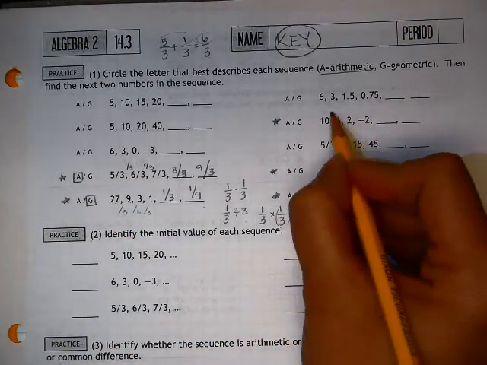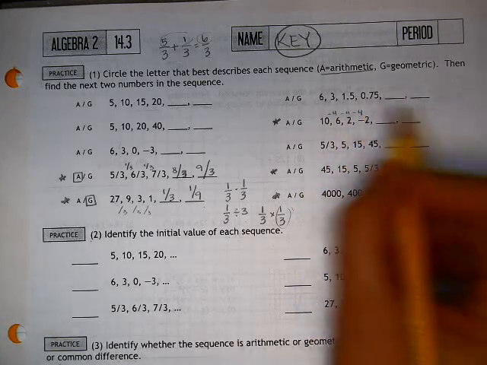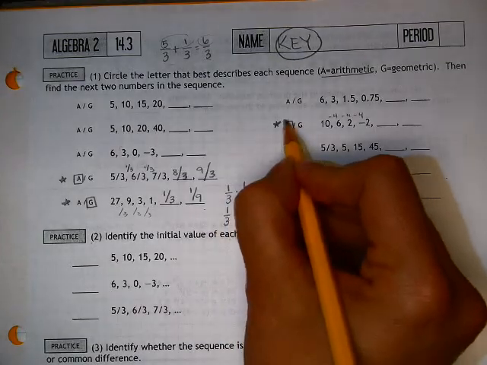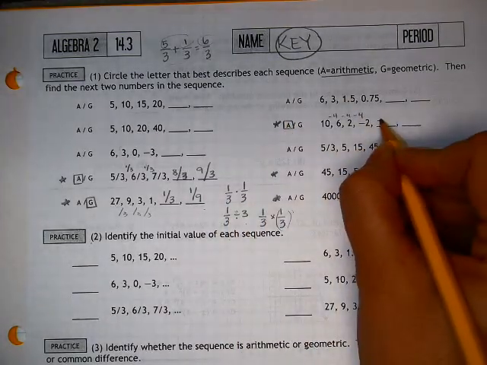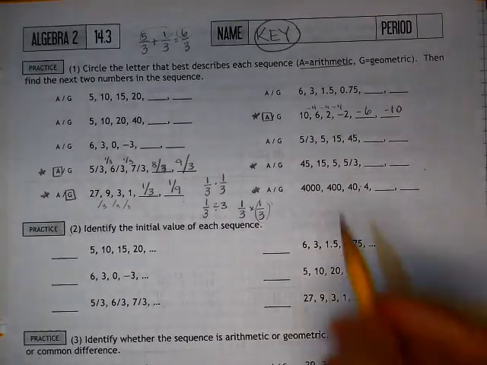Let's look at this one here. I seem to be going -4, -4, -4. So it seems to be a common difference, which would make it arithmetic. And then just filling in the little chart here by subtracting 4 each time.